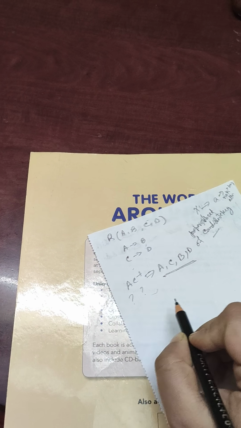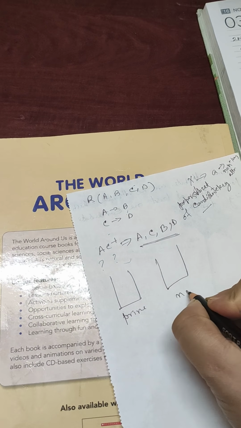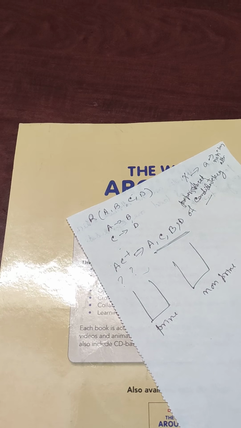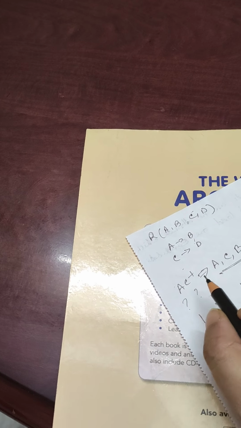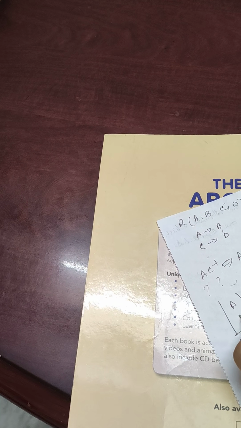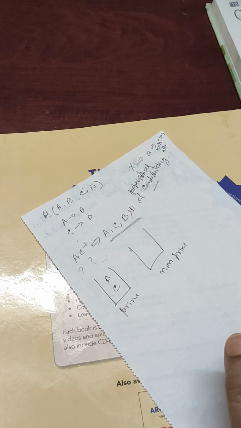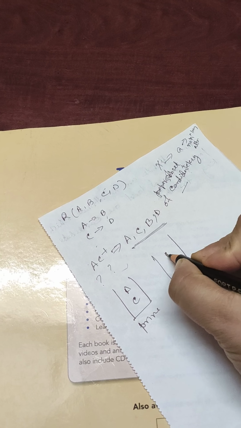So AC is our candidate key, and we have to separate the prime attributes and the non-prime attributes. What is a prime attribute? The prime attributes are the attributes which take part in the formation of the candidate key. Here A and C are the 2 attributes which take part in the formation of the candidate key, because AC is our candidate key. And what is a non-prime attribute? The attributes other than prime attributes are all non-prime attributes. So the non-prime attributes here are B and D.